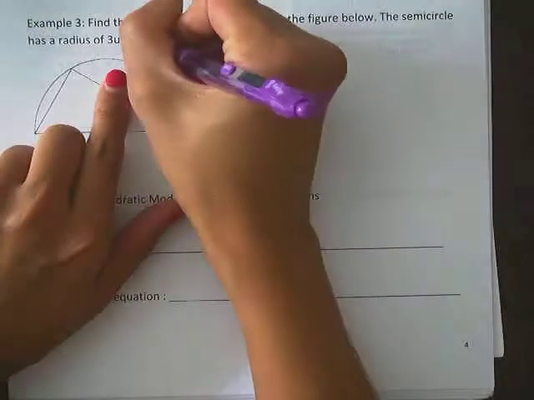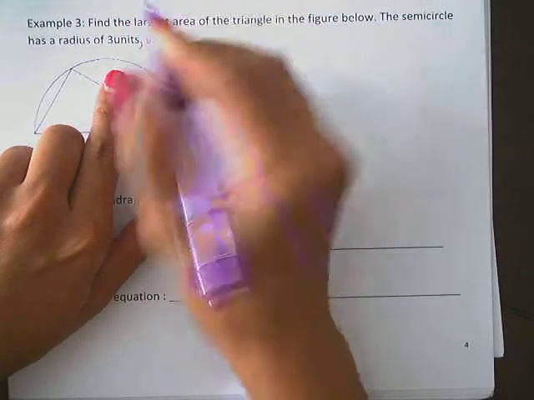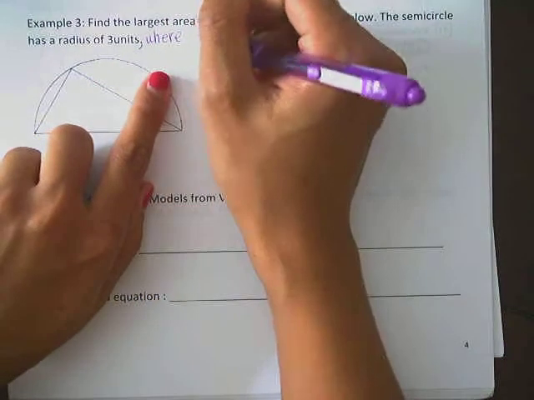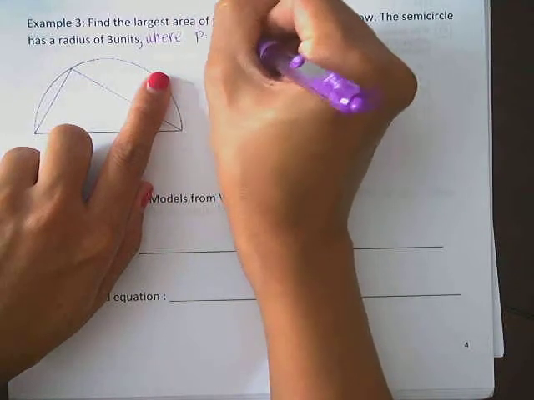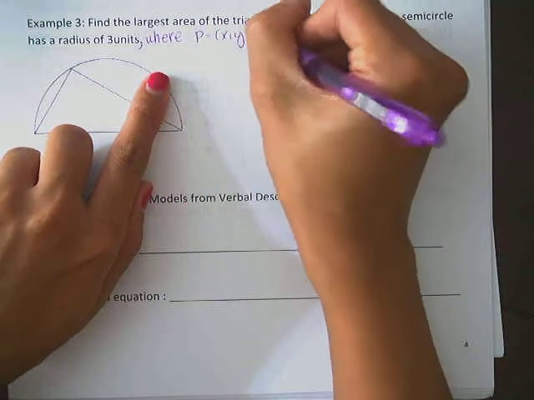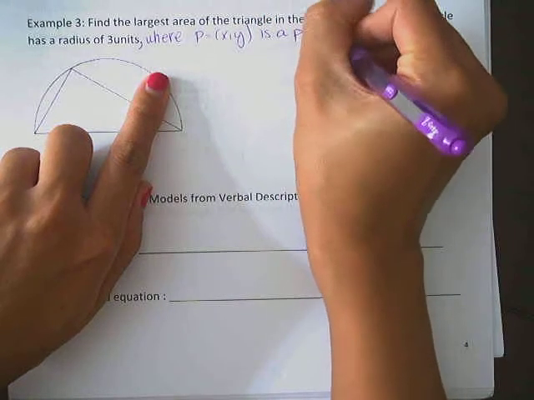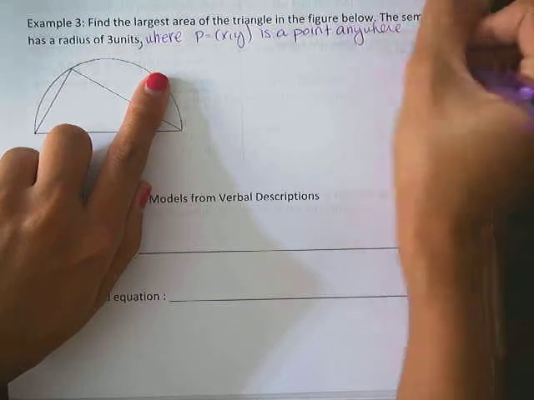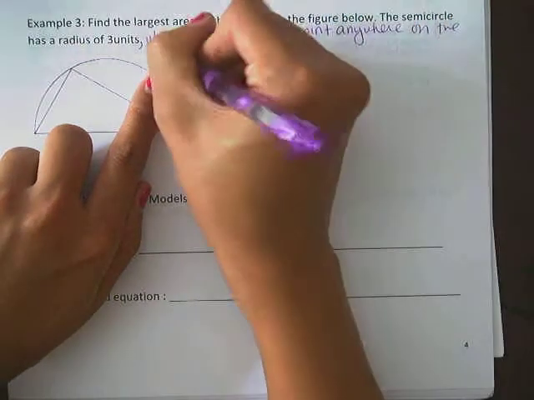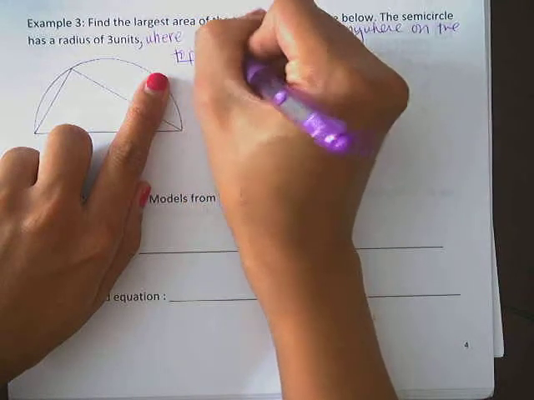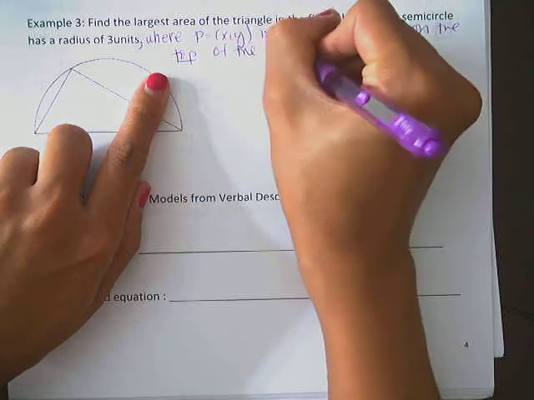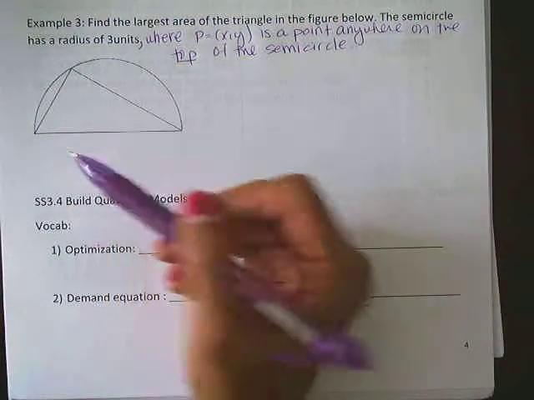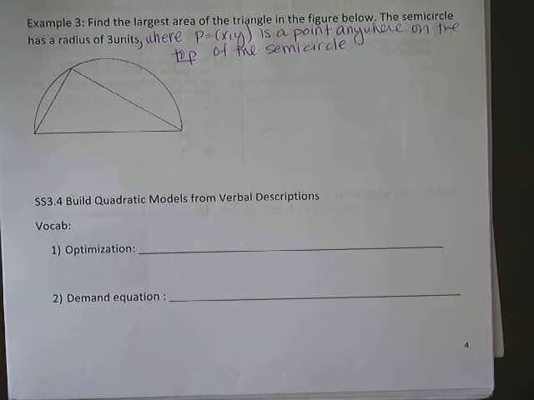In the direction, I added a little bit more, okay? Find the largest area of the triangle in the figure below. The semicircle has a radius of 3 units, okay? Where P equals (x, y), so P is a point anywhere on the top of the semicircle. Okay, because I just don't want you guys to put P in the bottom. If you have P in the bottom, you're just going to have a straight line. You don't even have a triangle, so P's got to be on the top.